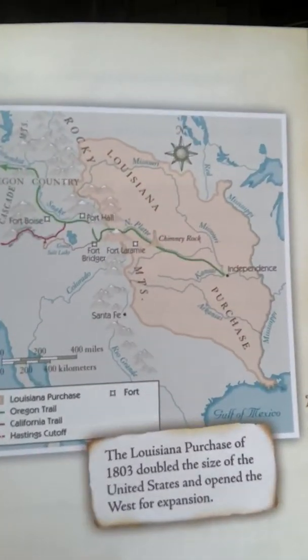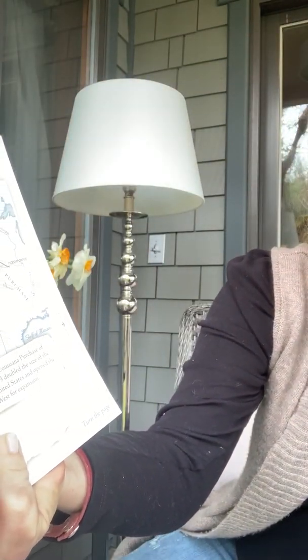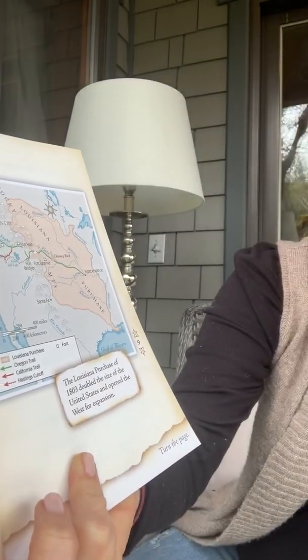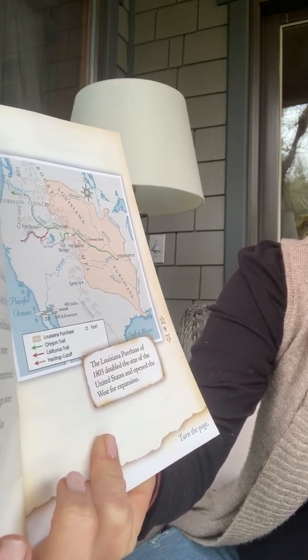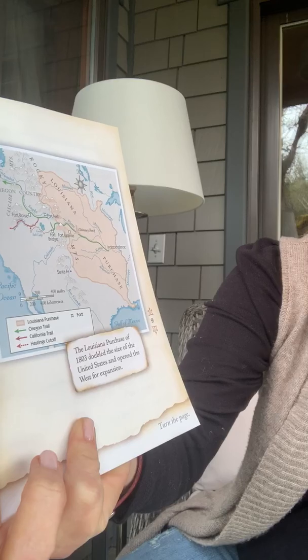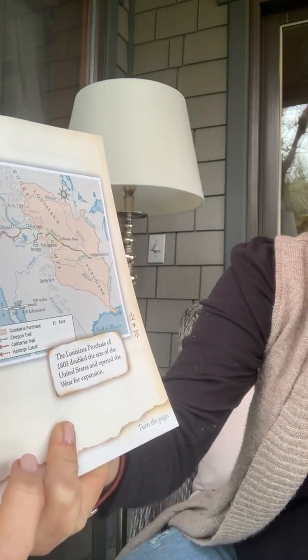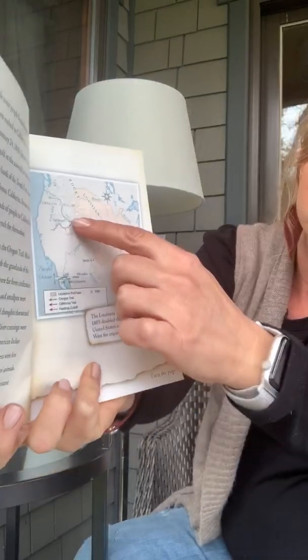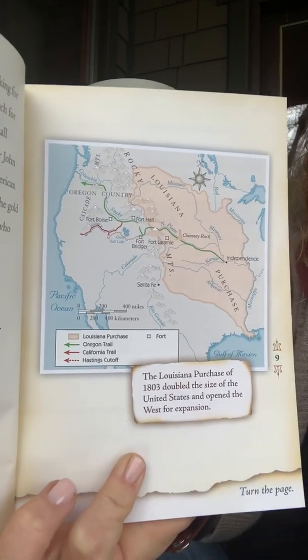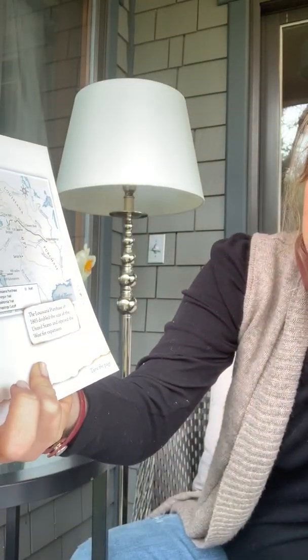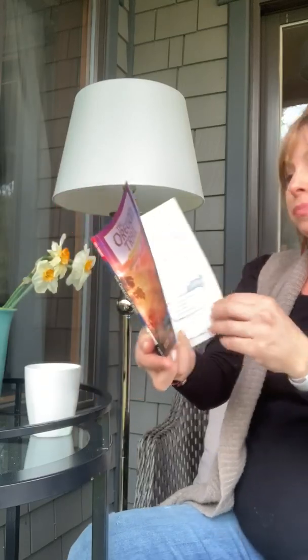Here again is this map. I want you to see that. The Louisiana Purchase of 1803 doubled the size of the United States and opened the West for expansion. Okay, so if you want to pause the video and find those things, they're pointing to the Oregon Trail. That's the green line from Independence, Missouri, leading ultimately to Oregon City, Oregon. The California Trail veered off at this point, and settlers went there to get some gold if they were lucky. And then south to Utah was another cutoff.